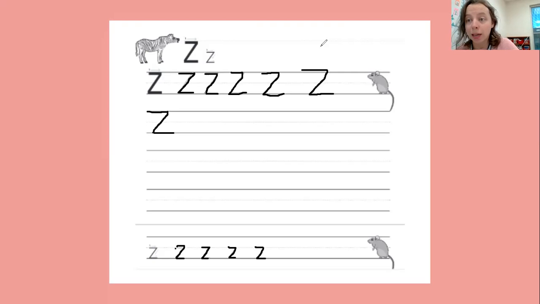And again, you're not picking up your pencil. Okay, Ms. Hogan messed up her words a little bit there, but it's straight across, diagonal down, straight across. All right? So that's the uppercase and lowercase z as in zebra.